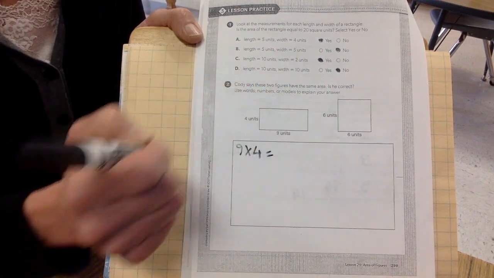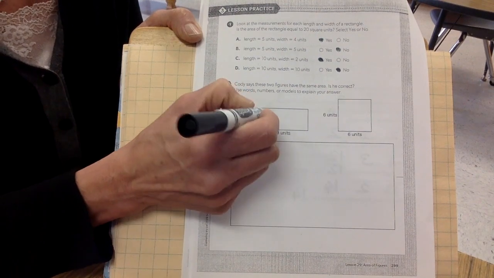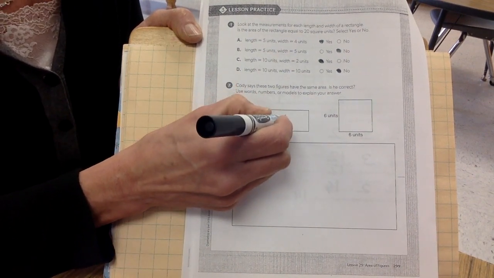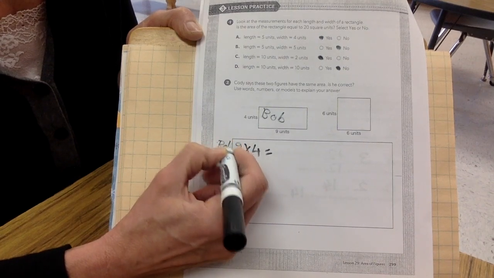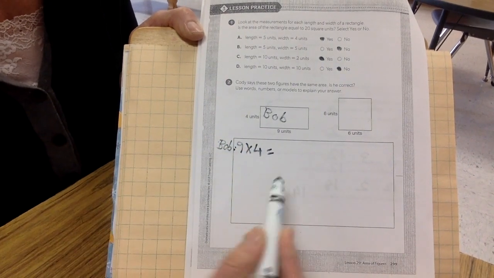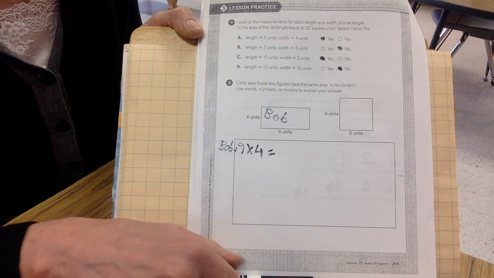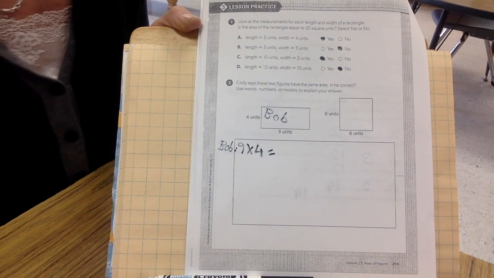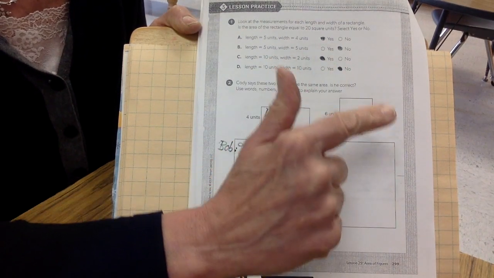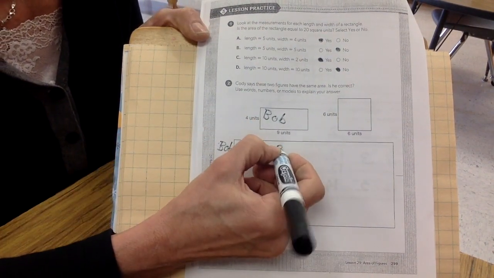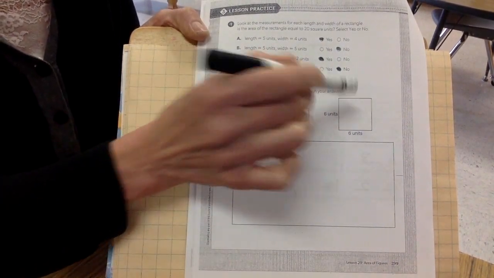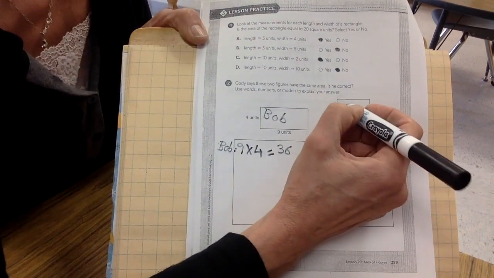And let's name this one Bob. Okay? Bob is 9 times 4. And the easiest way to do that is to do the commutative property and do 4 times 9. 9, 18, 27, 36. Okay? Let's name this one Sue.